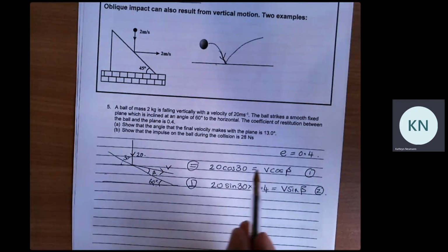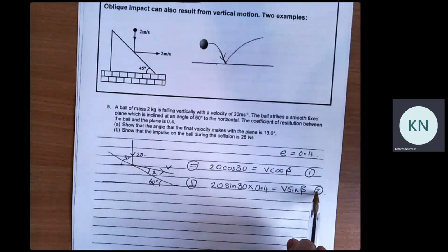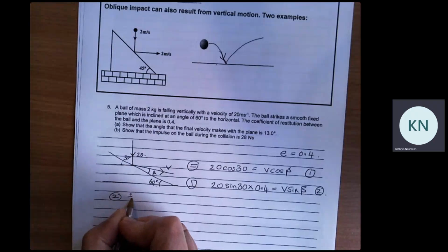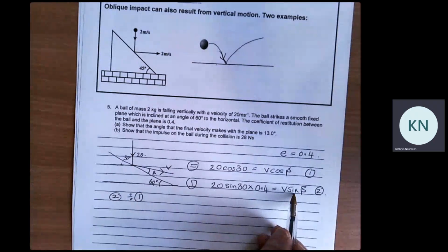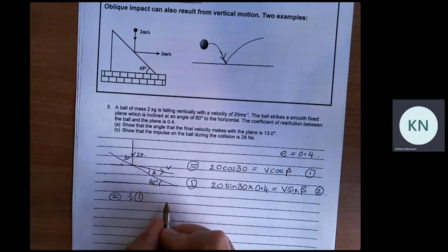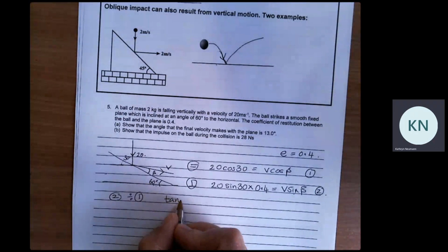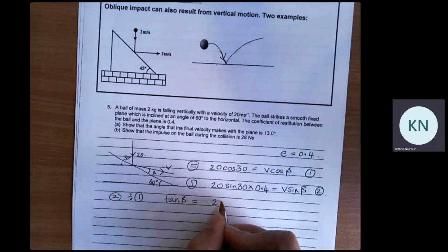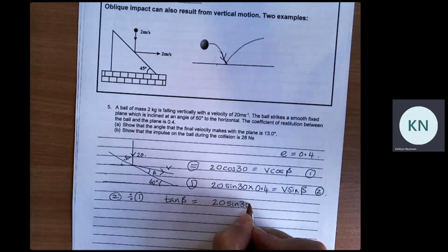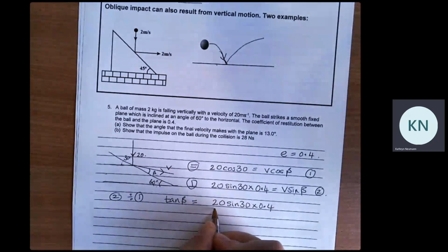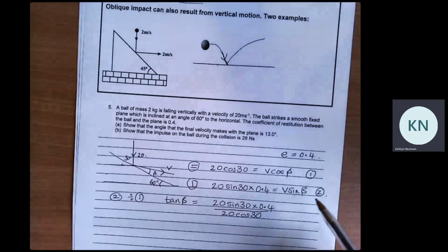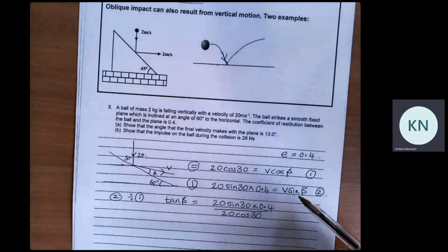So I'm trying to find the angle, so I'm going to divide equation 2 by equation 1. That's going to give me tan of beta equal to 20 sine 30 multiplied by 0.4 divided by 20 cos 30. Just always double check that you've got everything in the right place.